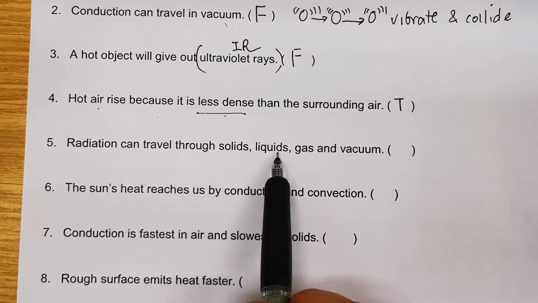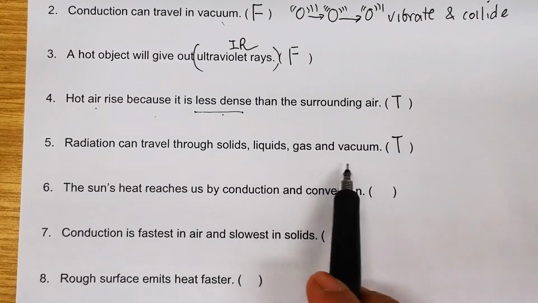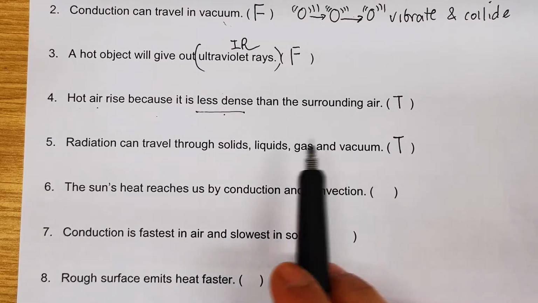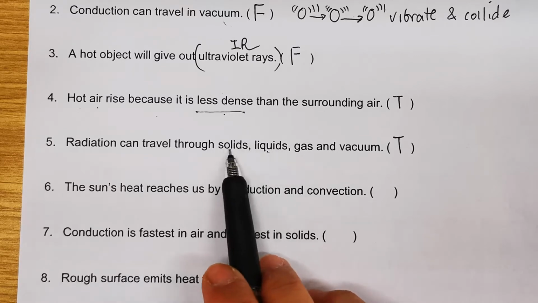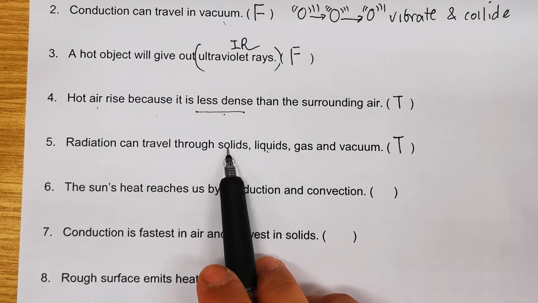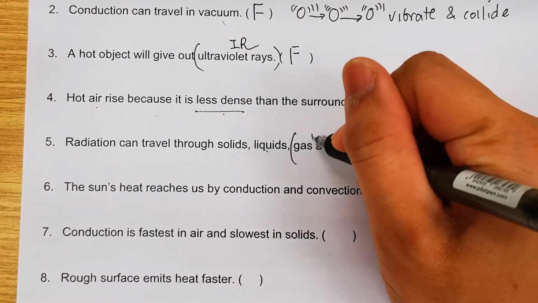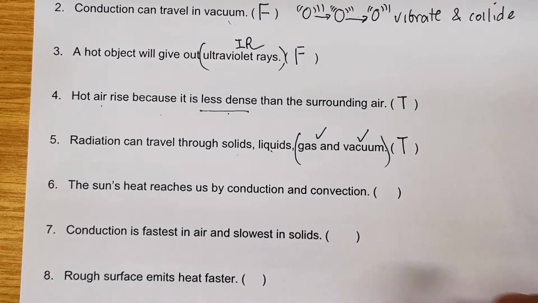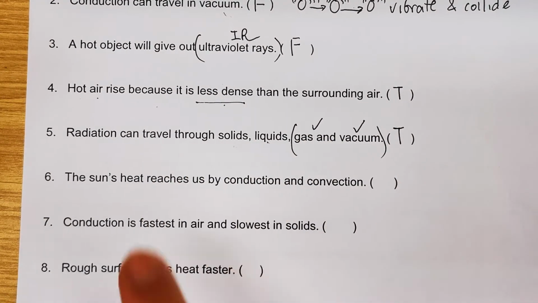Radiation can travel through solid, liquid, gas and vacuum. True. Radiation can travel through all states of matter, but in solid and liquid, it is very insignificant. It can travel, but not much. So in gas and vacuum, that is where a lot of radiation can be transmitted. But it's still true that they can travel.